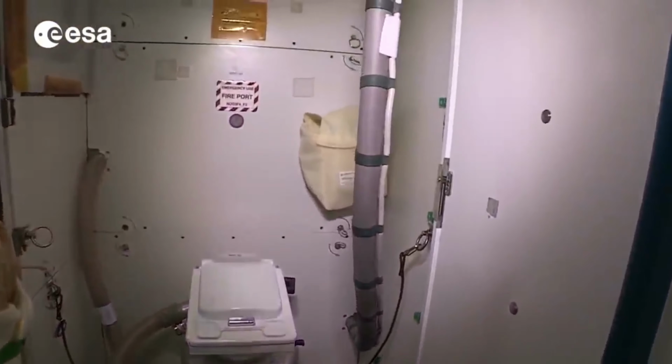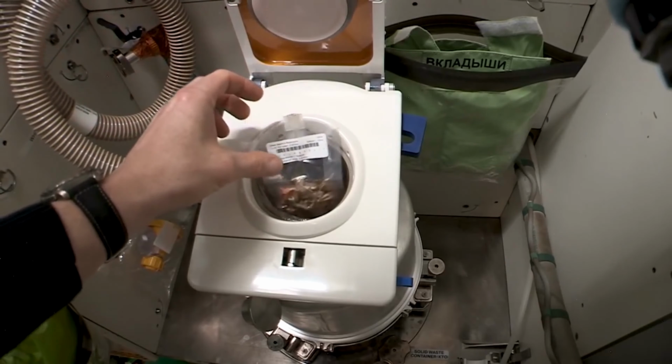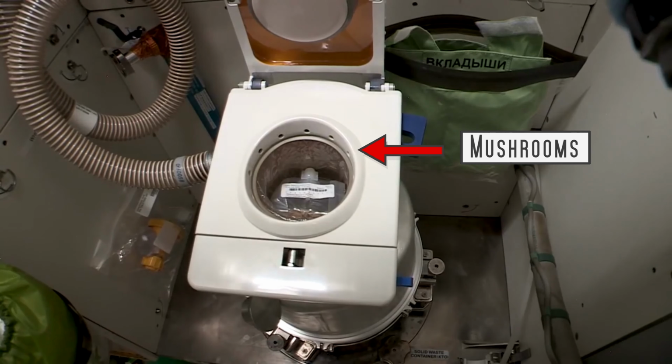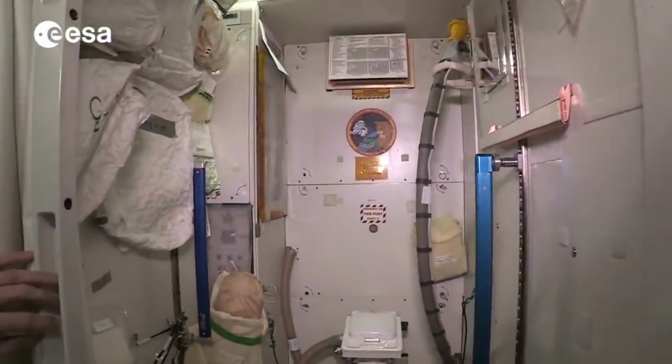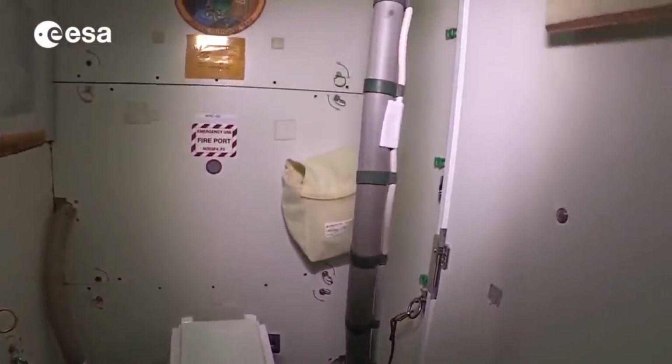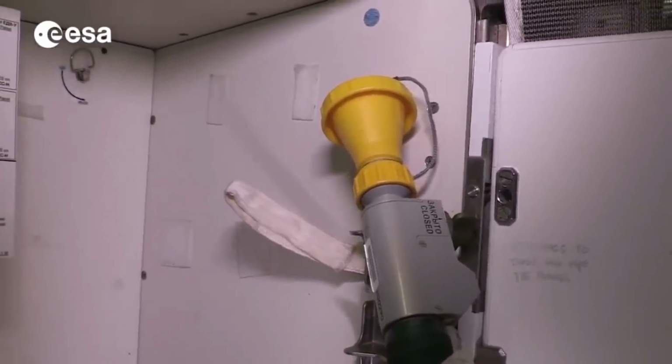We're going to take a look at the waste and hygiene compartment on the International Space Station. The toilet itself is of Russian origin, with a few modifications made along the way. To deal with urine, a fan is spun that generates suction, and this is directed through a flexible hose with a nozzle attached to its end. The suction pulls the urine away down the hose to be collected.